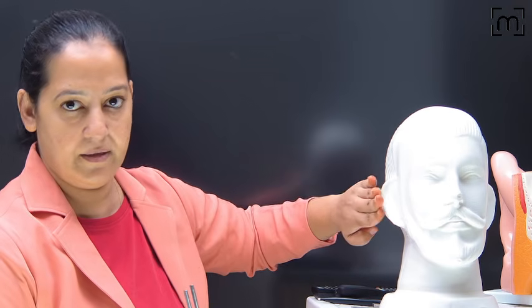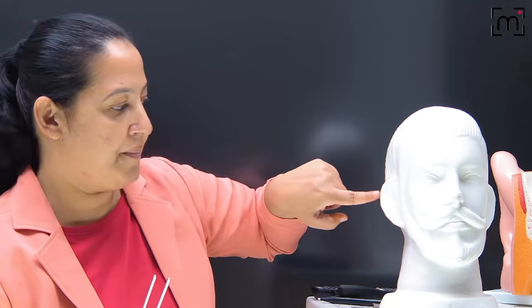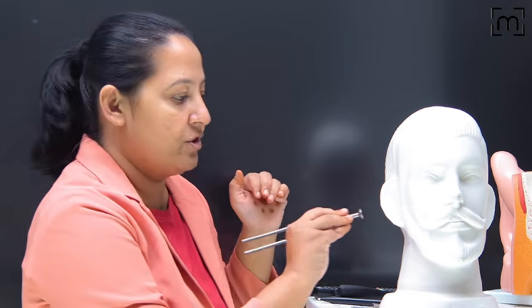What I'm doing? Rinne test. In Rinne test, this is the test ear or defective ear of my patient. I am doing BC of the patient, not of the examiner, only of the patient. I am occluding the ear and doing the BC and opening the canal and doing the BC. So let's activate the tuning fork. Keep it on the mastoid.